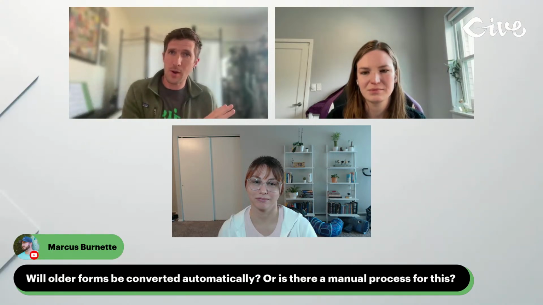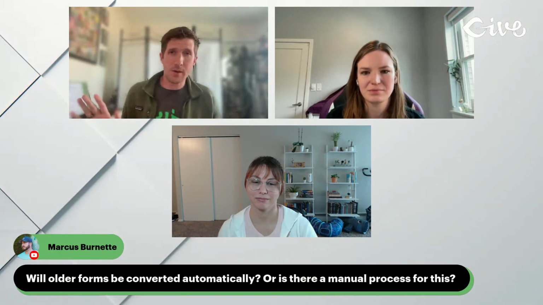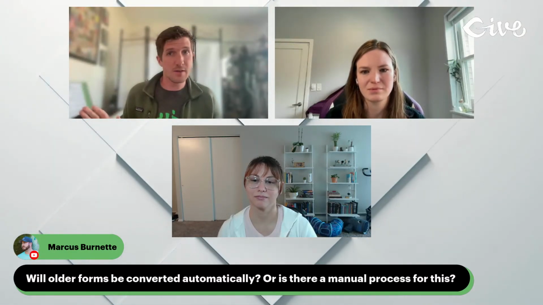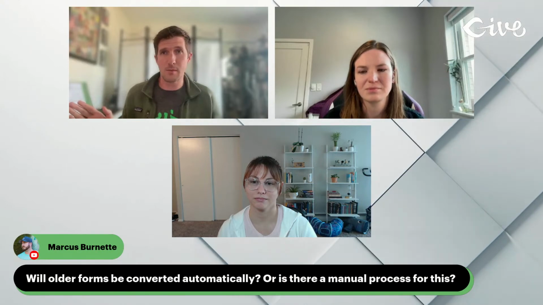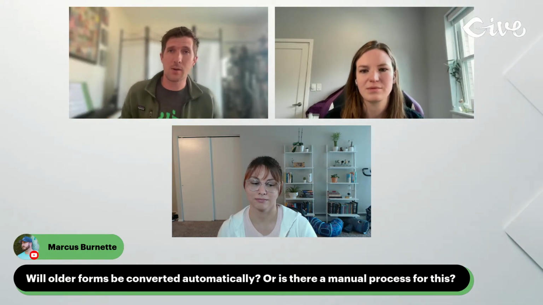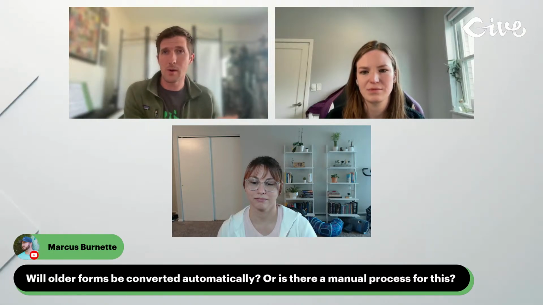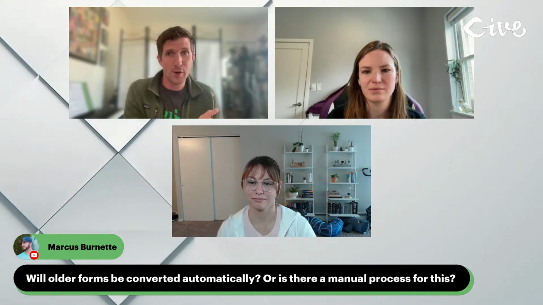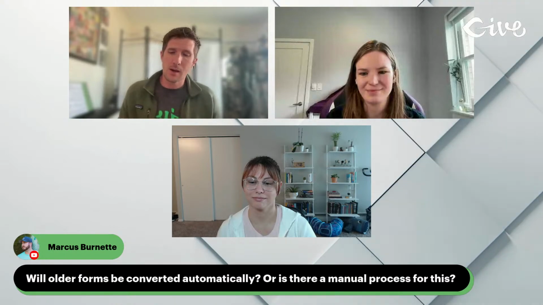First, when you update to 3.0, nothing is going to change. There are no migrations that are just going to automatically happen. It's not going to even try to convert your existing forms. All existing forms that have worked up to now are going to work in 3.0 with no change made whatsoever. Because again, we don't want to even risk problems happening.